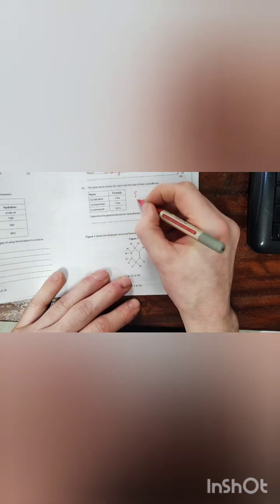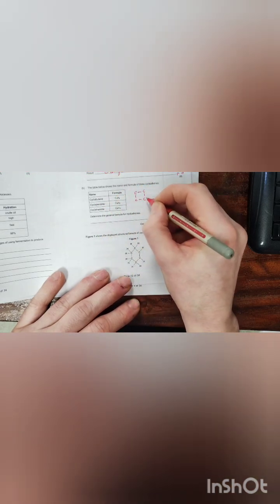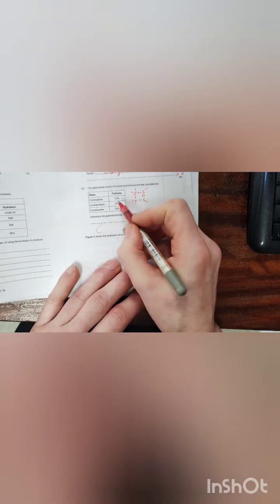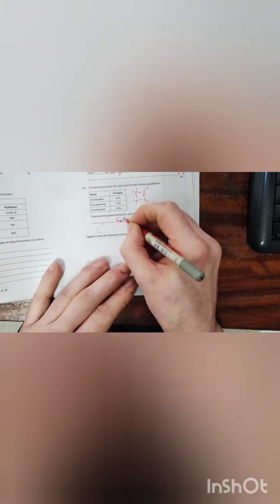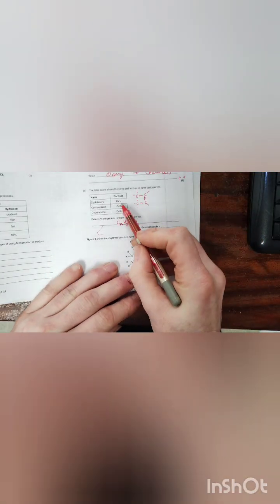Cyclobutene, that's 4 in a ring, by the way. Butene, it's got a double bond. Each of these has got hydrogens on. Cyclobutene, cyclopentene, 5 in a ring, cyclohexene, 6 in a ring. Determine the general formula. C4H6, C5H8, C6H10. It's actually CnH2n minus 2. So you double the number and take away 2. I don't know if you could work that out.